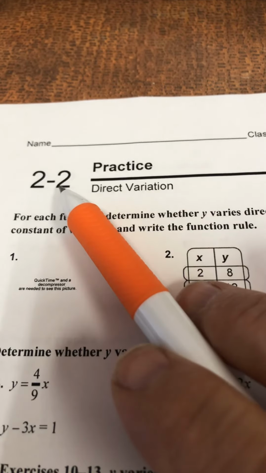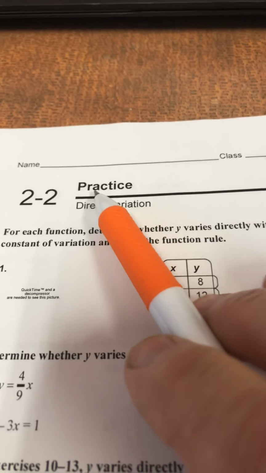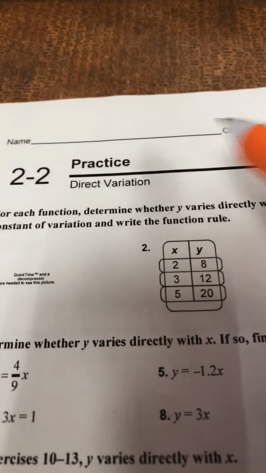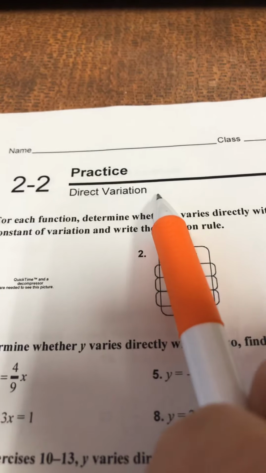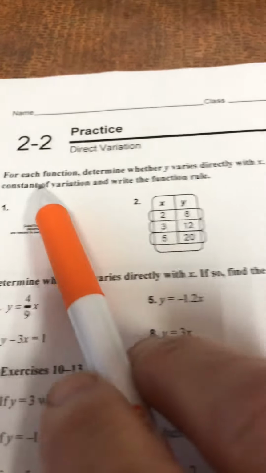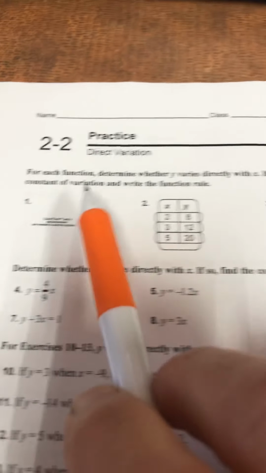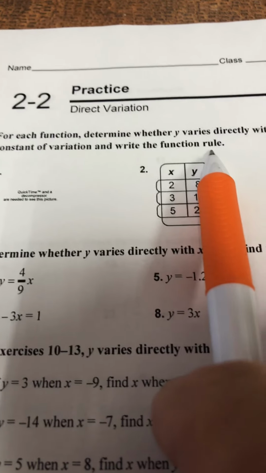If you're online, you may be looking at this a little bit later, but the week of the 19th, I guess I should say. I'm looking at the 2-2 practice, direct variation. It says, for each function, determine whether y varies directly with x. If so, find the constant of variation and write the function rule.